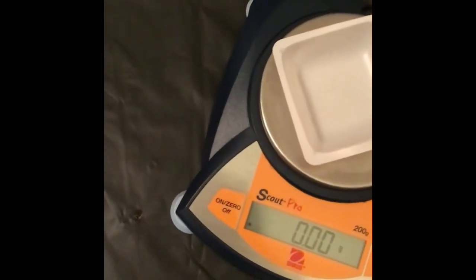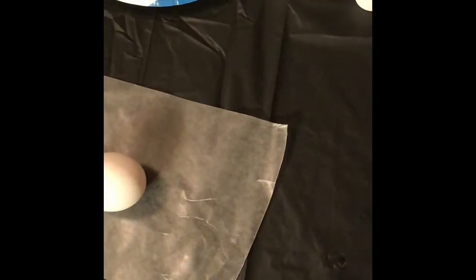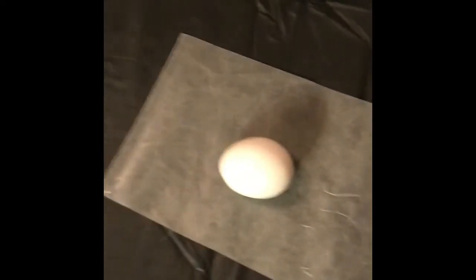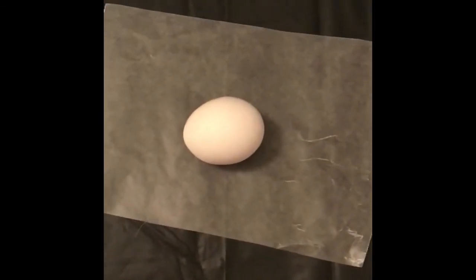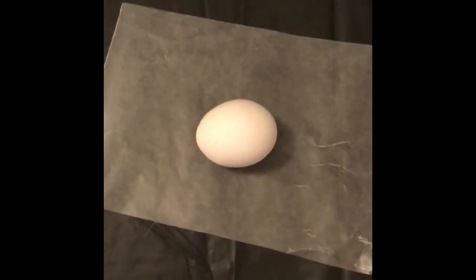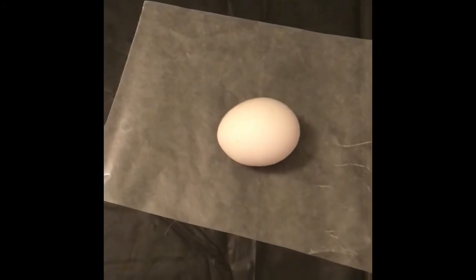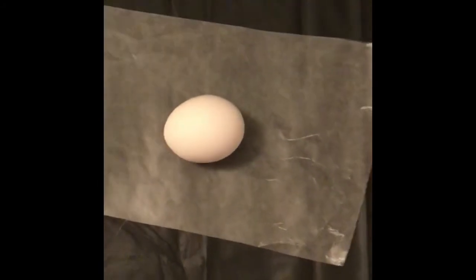We're going to go ahead and add in what it says to do next. If you'll go back to day one, we're completing day one of our experiment, so look at the instructions for day one. We have found the initial mass of our raw egg, and now I'm going to carefully place the egg into a beaker. Here is my beaker, and I'm going to place the egg into it.